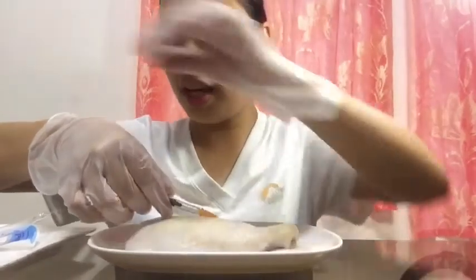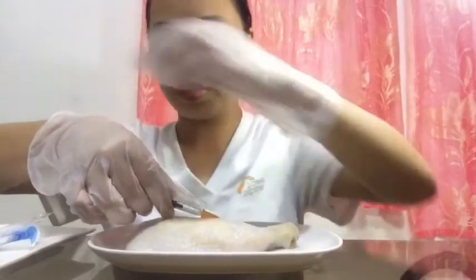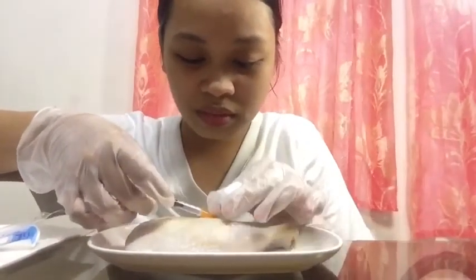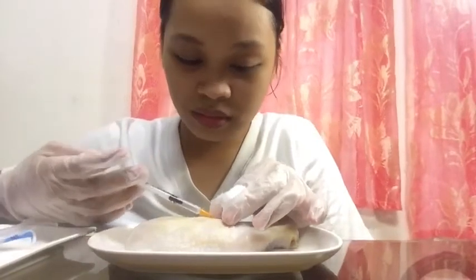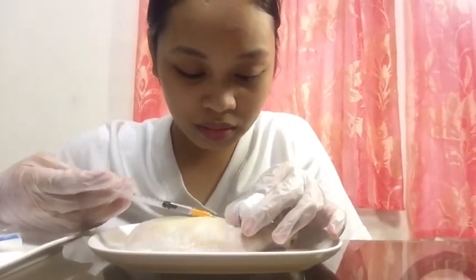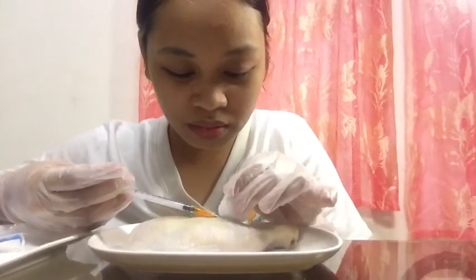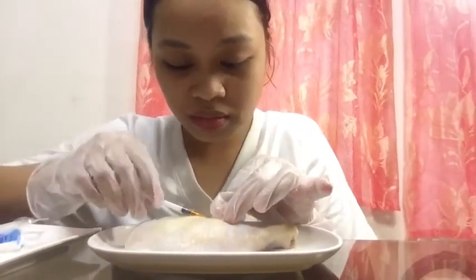I'm going to use a cotton ball. Then I'm going to discard my needle. And then I'm going to remove my gloves.